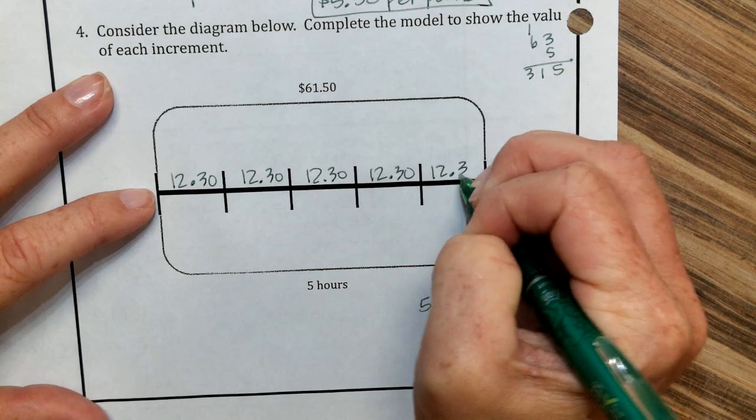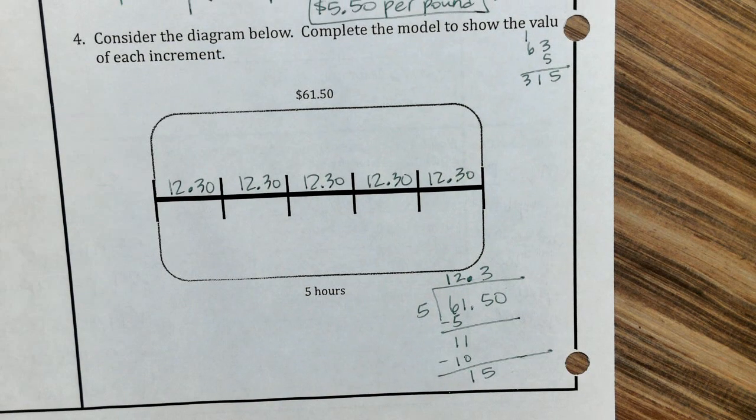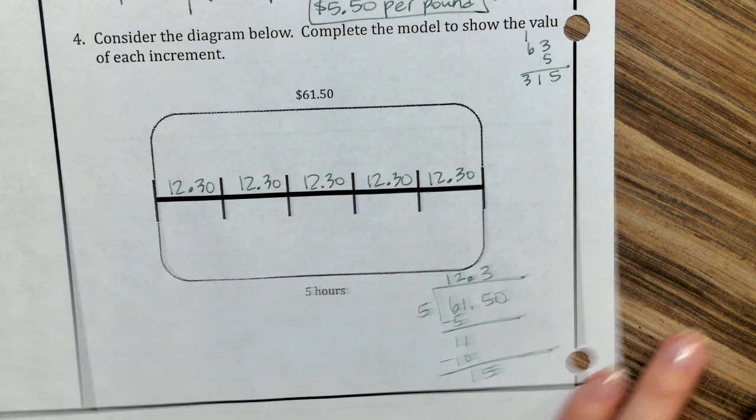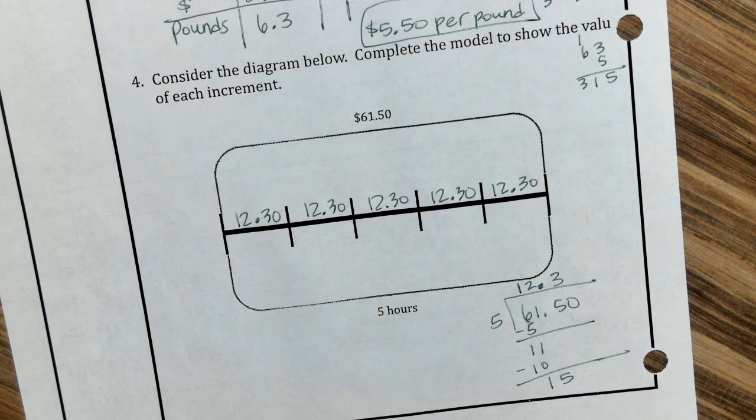Why did I add the 0 at the end if it doesn't matter? Because we're talking about money. And money goes to the hundredths place. Would I be wrong for just putting 12.3? No, it's the same thing. Okay, I'm going to get y'all your assignment.